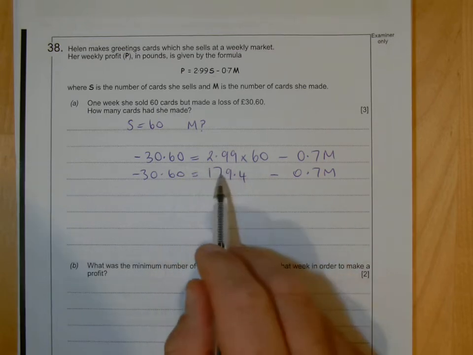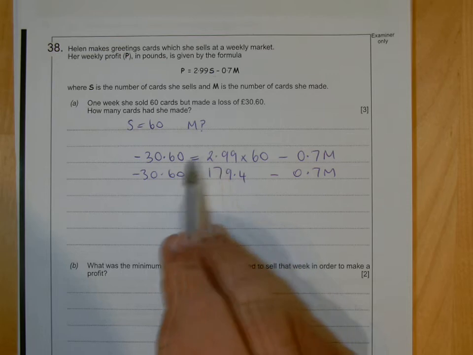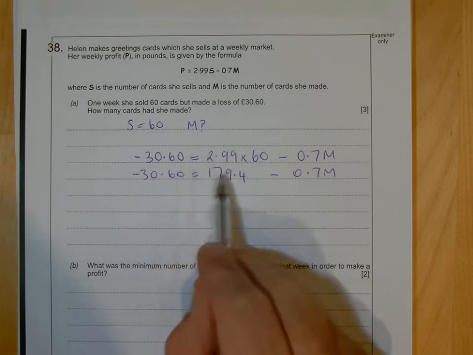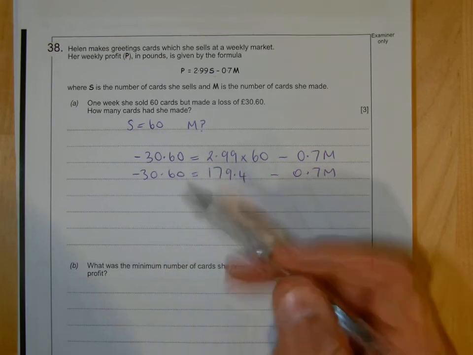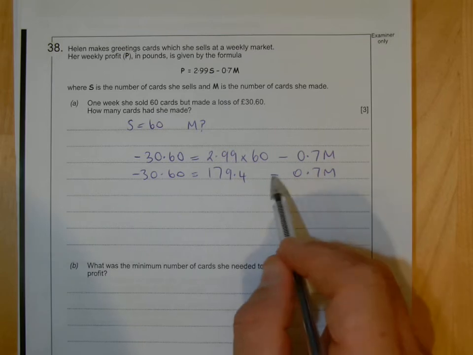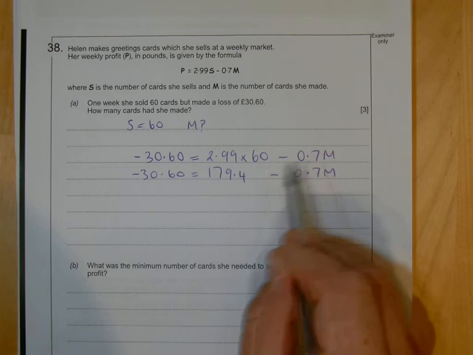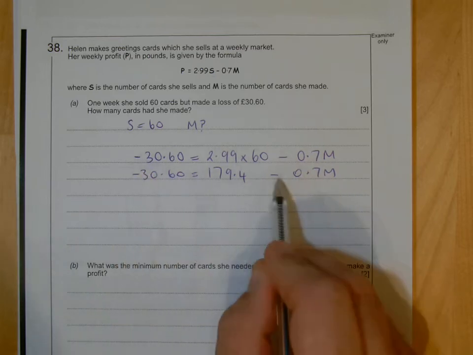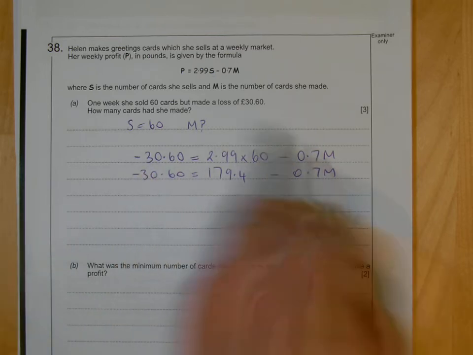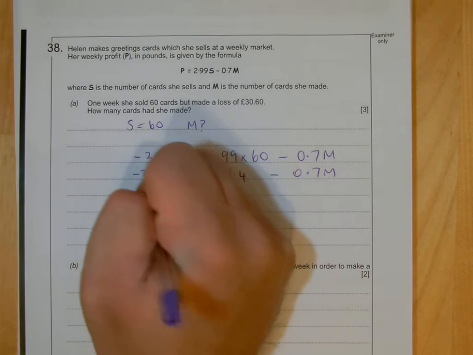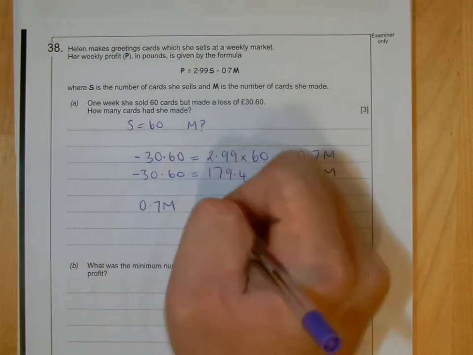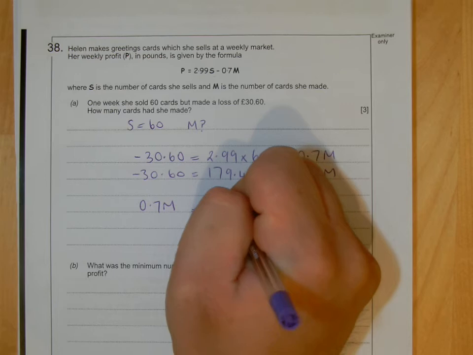You might think, let's just take that over so we can have the M on its own. But if you notice, this is a minus 0.7M, so why don't we take this over that side? If I take all of that over, it becomes a plus 0.7M, so I'm left with 179.4 here.